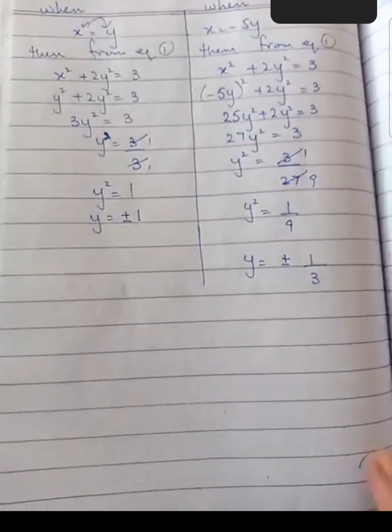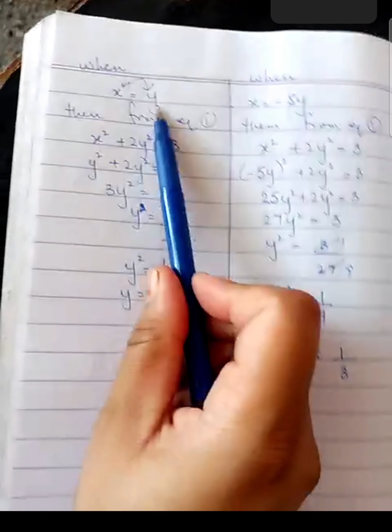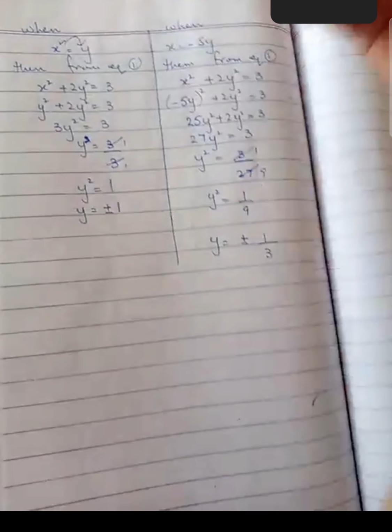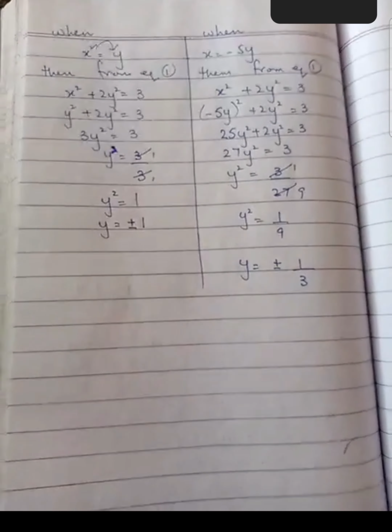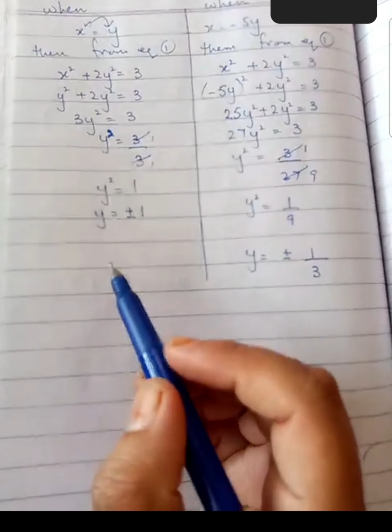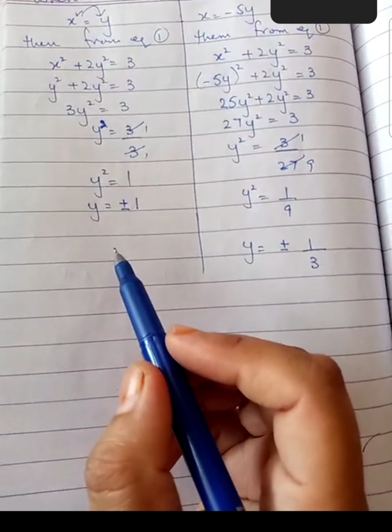Okay, now here we are having the answer for y in the form of constant numbers. But here the answer for x was in the form of variable. Now re-put your answer to get the answer of x. Answer means the constant number. Is it clear? Yes, ma'am.